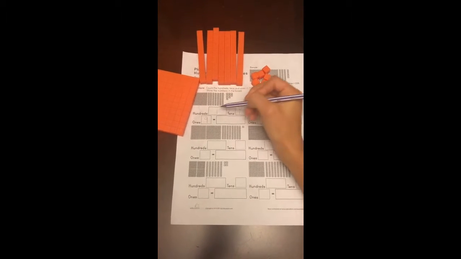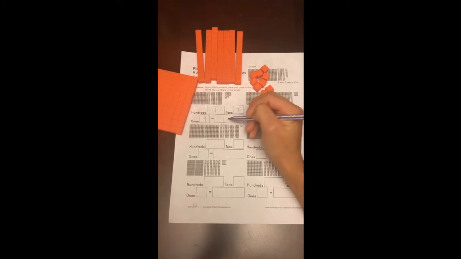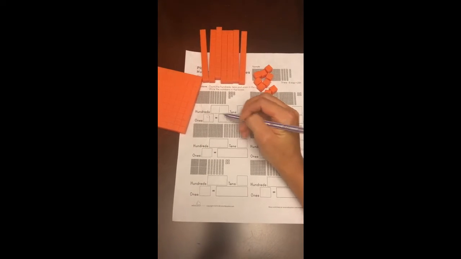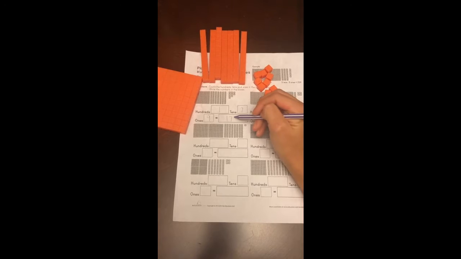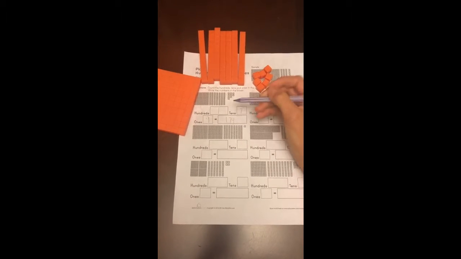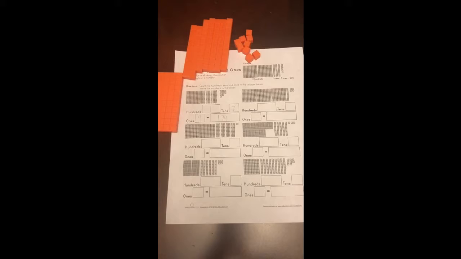So if we take our hundreds, we have 1, then our tens, 7, then our ones unit, we had 9. So we have 179 together. Okay, so now since we've gone over 2 of them together, I'm going to go ahead and let you guys finish out the worksheet on your own.